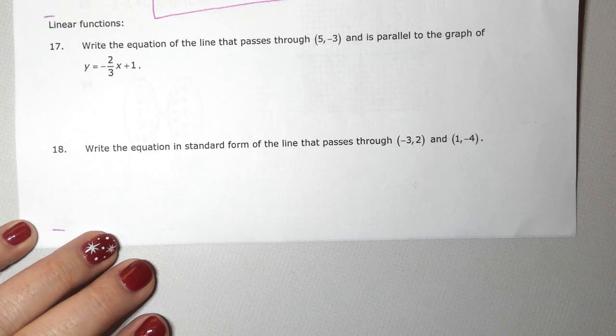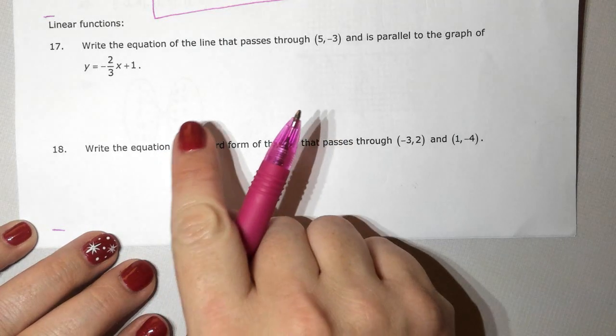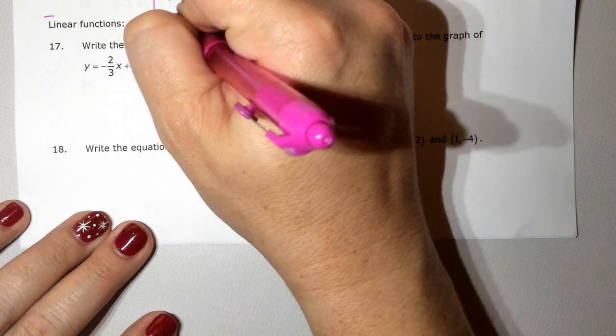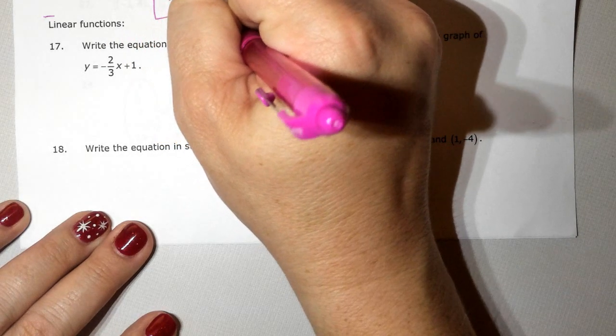Okay, number 17 and 18 are linear functions. It gives you some information and you have to write it into an equation. Now 17 doesn't specify. It says write the equation of a line that passes through this. Okay, so I'm going to tell you you're writing it in y equals mx plus b, slope-intercept form.